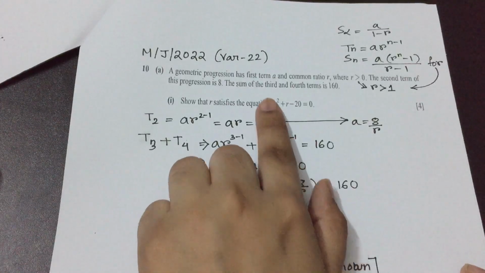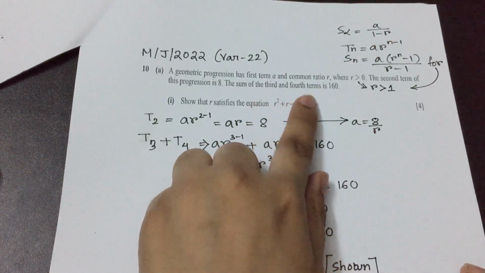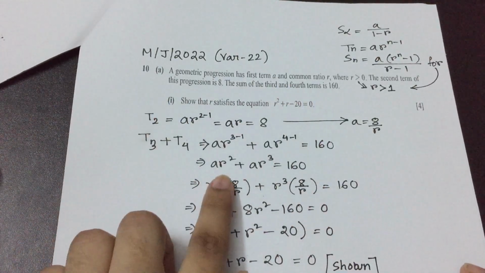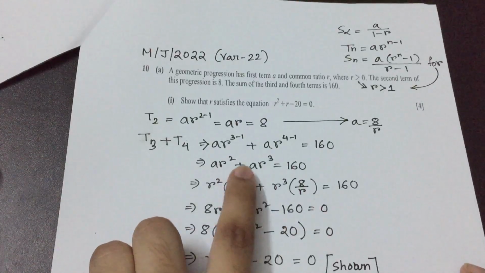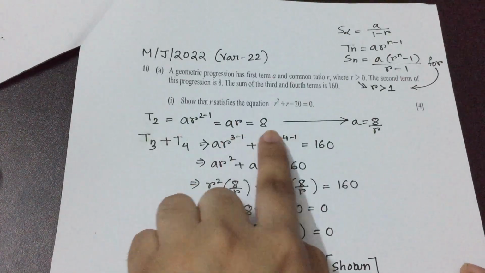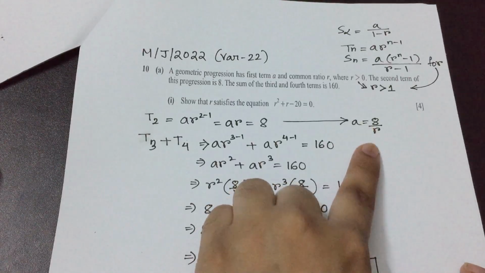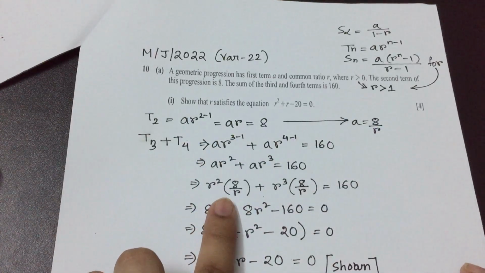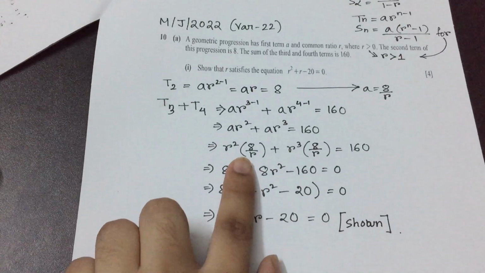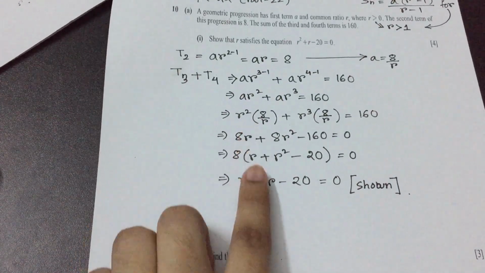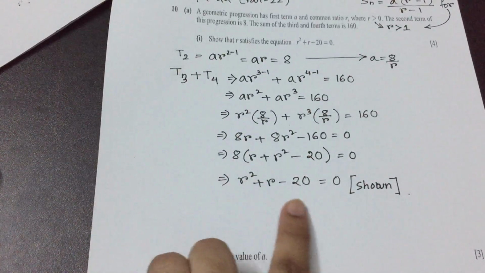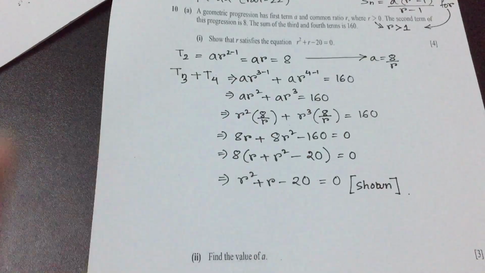Then since I need the entire expression in terms of r, I need to substitute these a's with r. So from here, I made a the subject in terms of r, and I just used this here instead of a. After I simplify, I easily showed this equation.